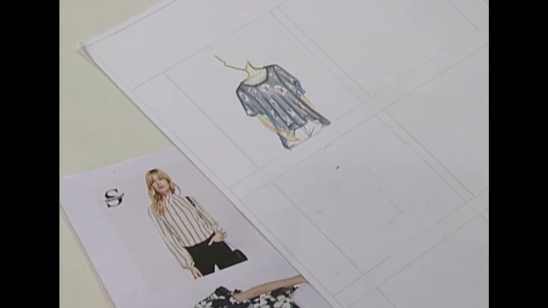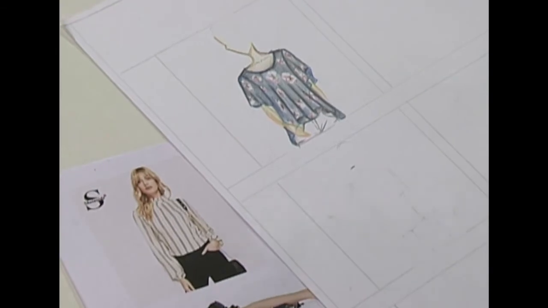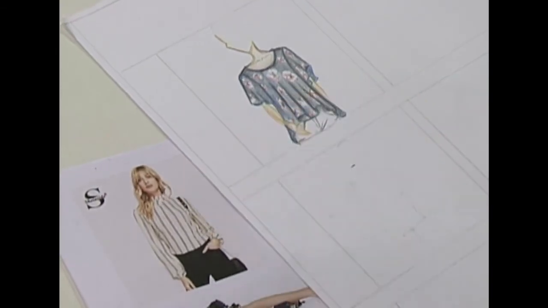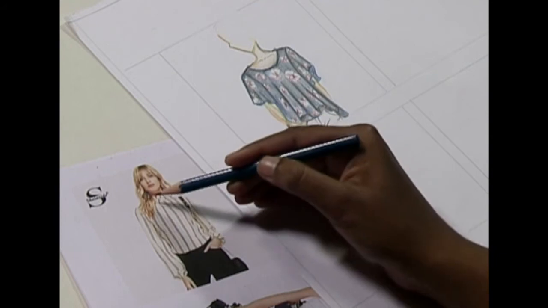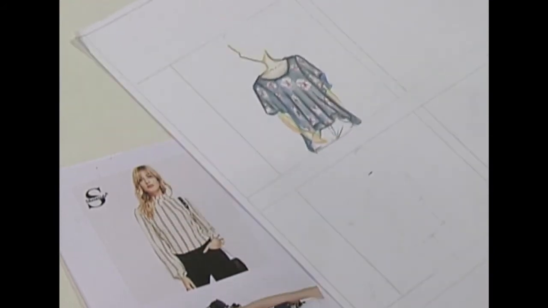So your stripes and your checks will never be straight lines, but always folded, curved lines following the folds and the shape of the garment as well as the shape of the body.